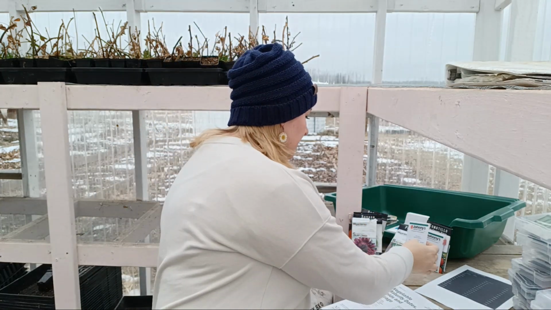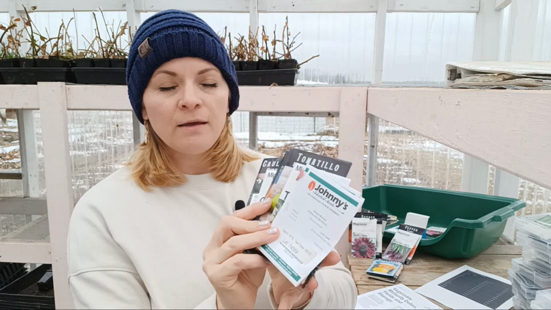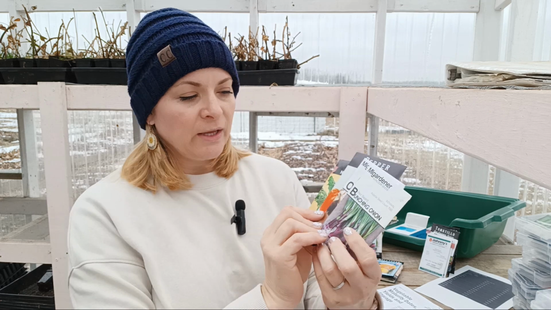Now I have separated out for myself. Okay, these ones are ones that I would start 6 to 8 weeks ahead of time. I'm just going to go through a list real quick. These are vegetables. So broccoli, tomato, also your cherry tomatoes, your Roma tomatoes, or your paste tomatoes, tomatillos, cabbages, more cabbages, cauliflower. So I sorted them out. This is my 6 to 8 week pile.